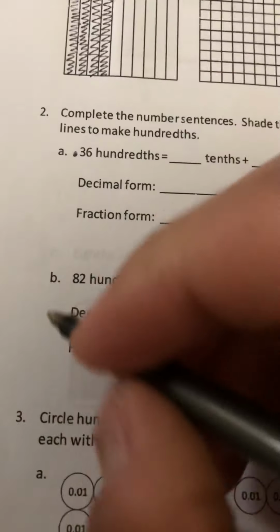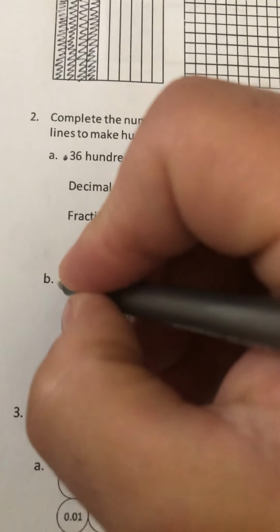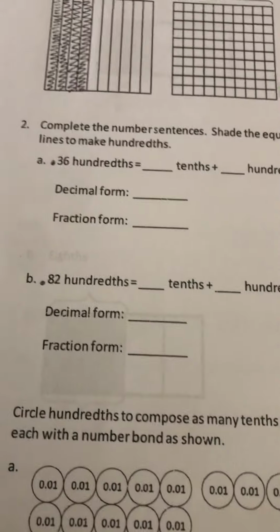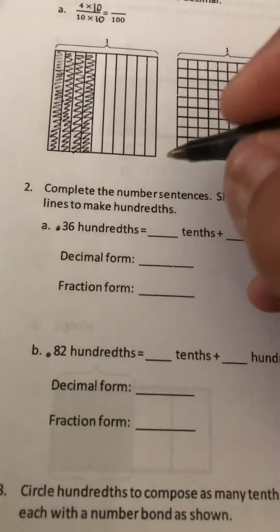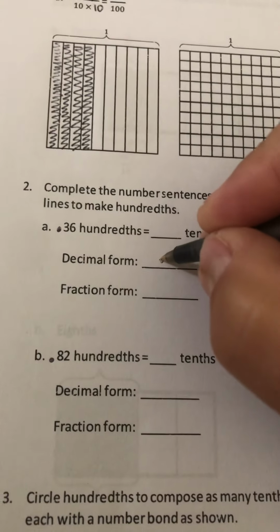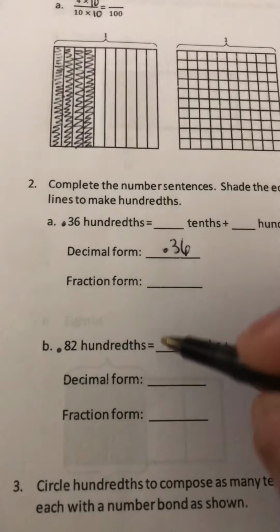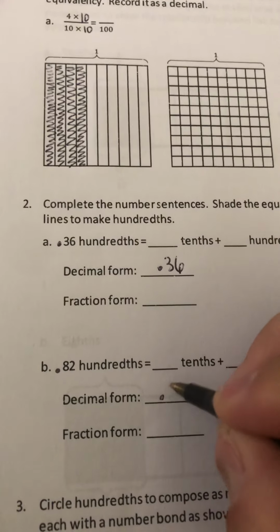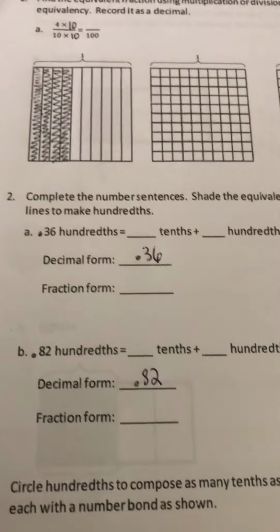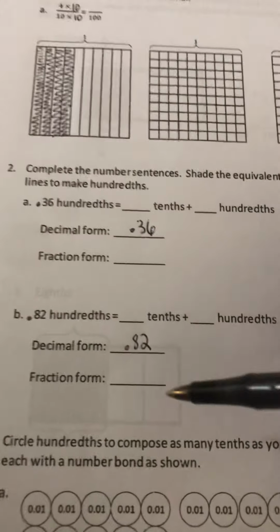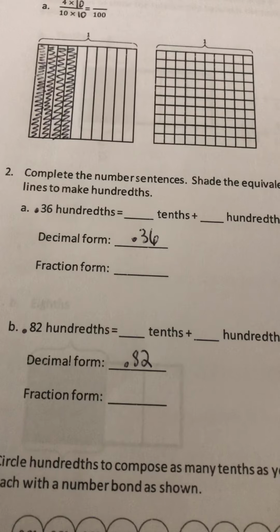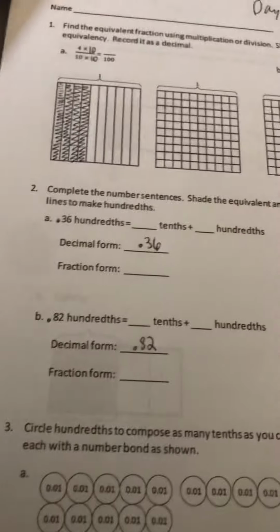We're going to do the same thing for this one right here. For the sake of it, we're just going to go ahead and write it in on that one. We'll write it in on this one. And then all you have to do is fill in these blanks and then put in the fraction form. You guys can do that.